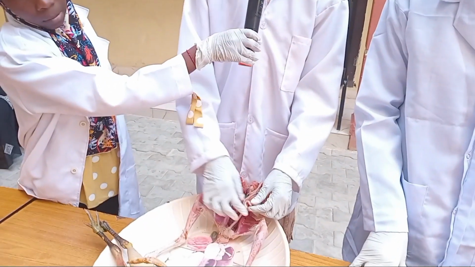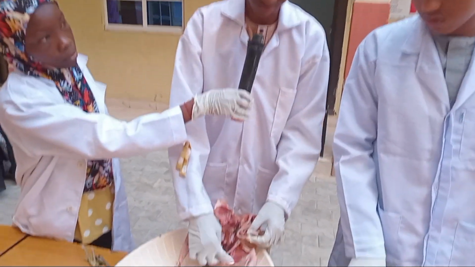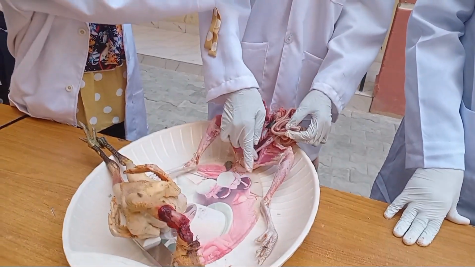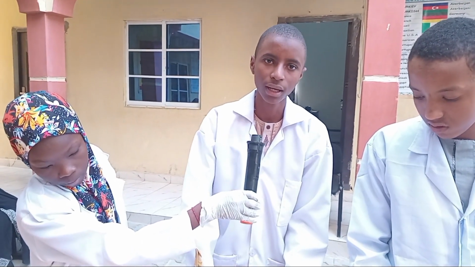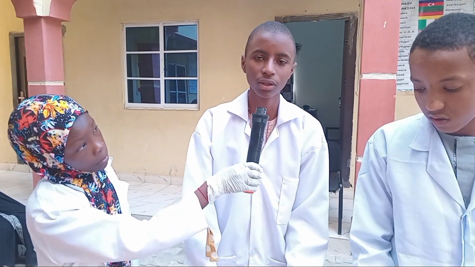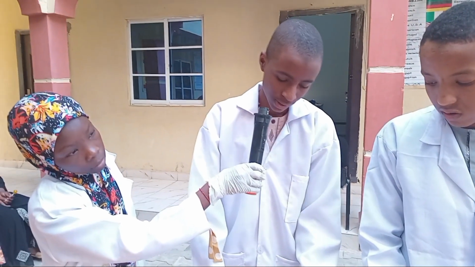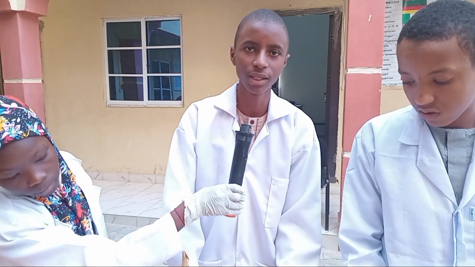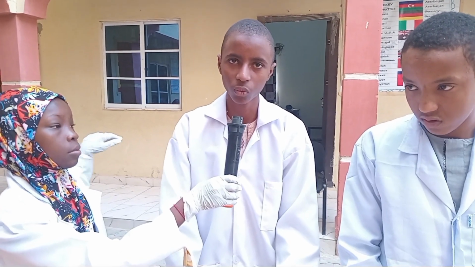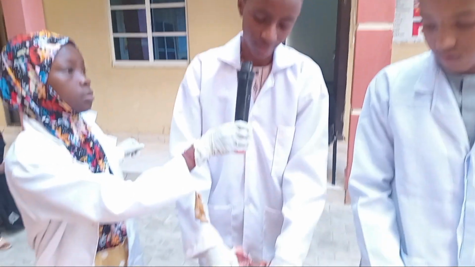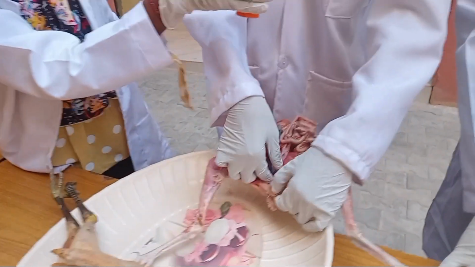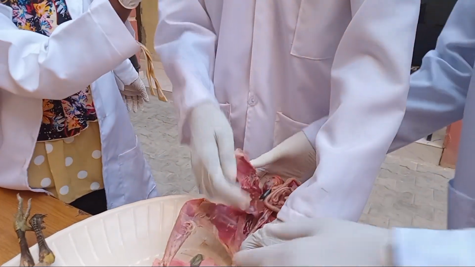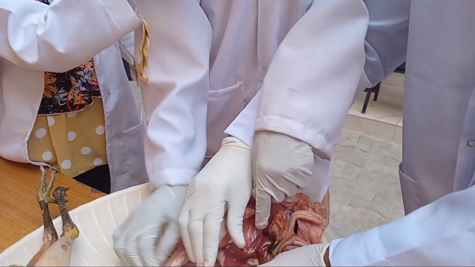All the other food substances that are not absorbed here move to the large intestine, which is right here. In the large intestine, water is absorbed from the food, and other substances are also absorbed. Since the large intestine is far away from the digestive system, only water is absorbed from here, and then all the substances that are not absorbed by the body move to the cloaca.